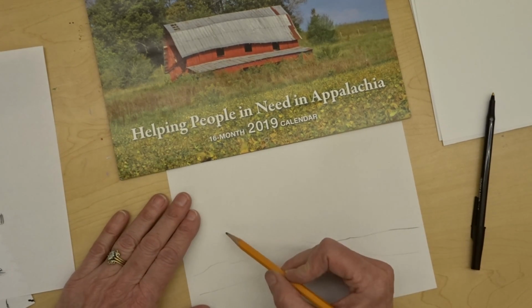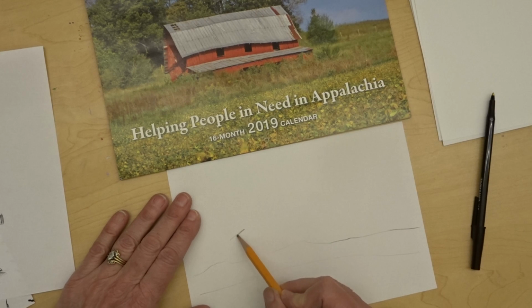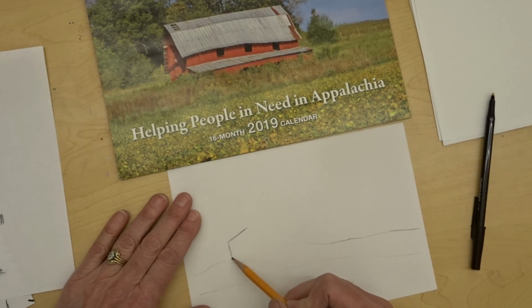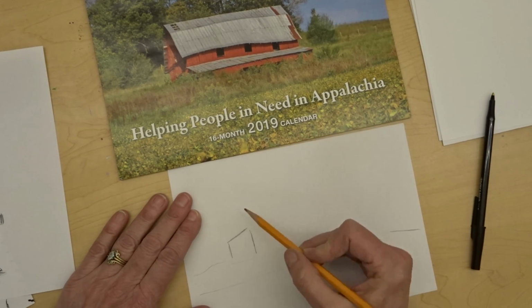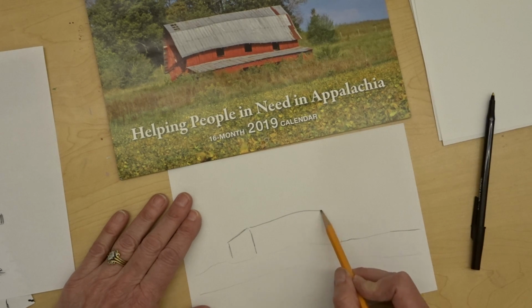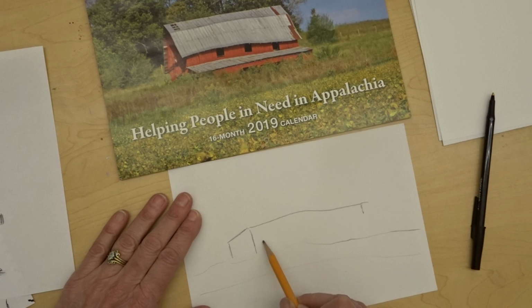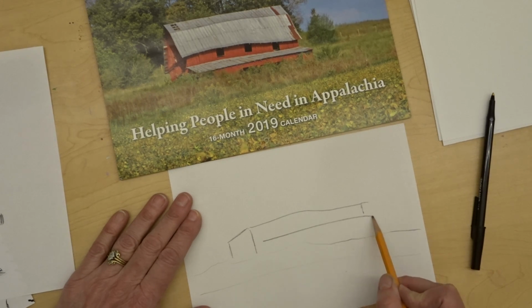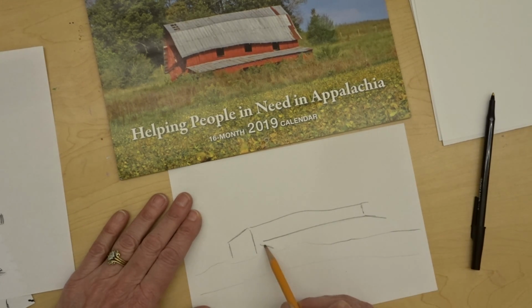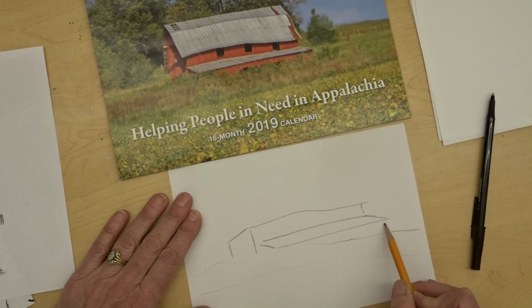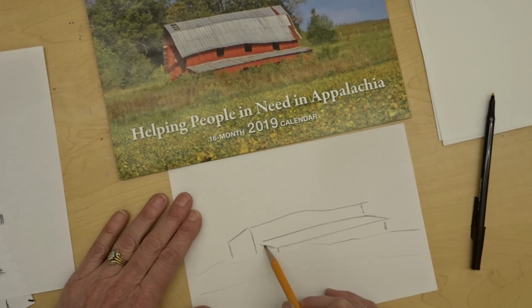Now I want to focus in on that barn. The back of it goes down like this. I'm drawing a little darker than you need to, because it's a wrinkly barn. I want you to see what I'm doing. And this little, they call that a shed roof, when the roof comes out like this. And then he disappears behind those weeds. And I have a window.